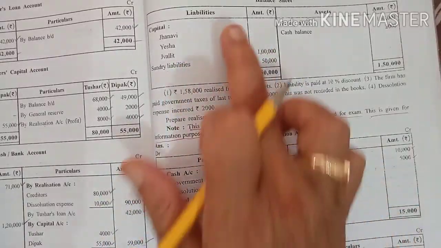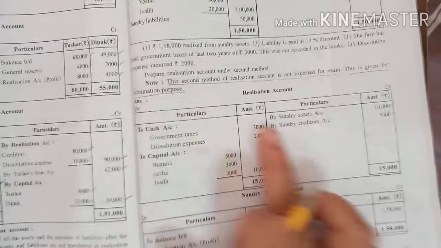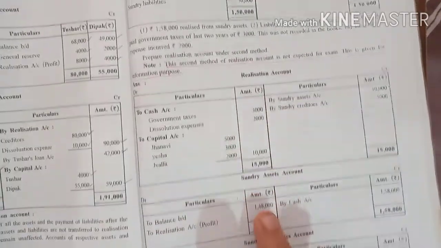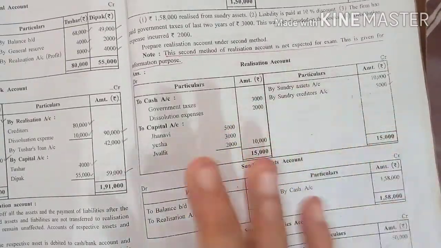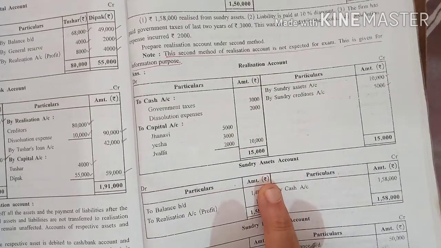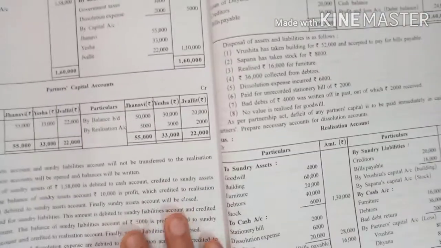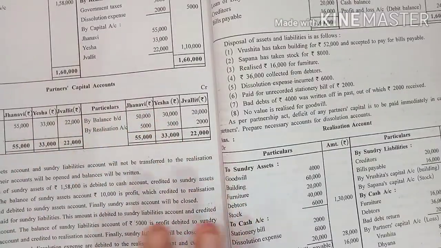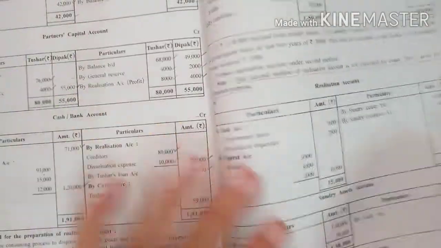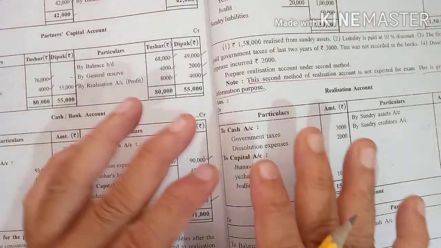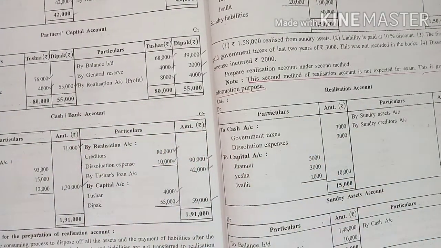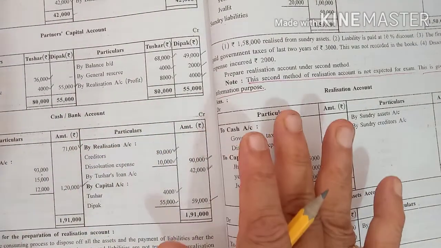Sir, this is the third illustration. This is the question. The realization account is open, and we have not transferred the assets and liabilities. The sundry creditors account we have opened, and directly we have made the payment. Similarly, sundry liabilities, cash account and partners' capital account we have opened. Practical sums, no need to do it, but one or two practical sums are better to know. So the third illustration you will go through.